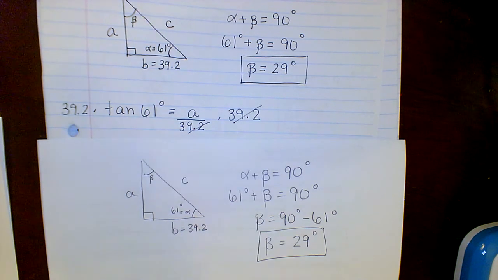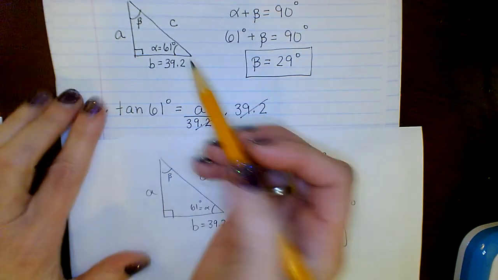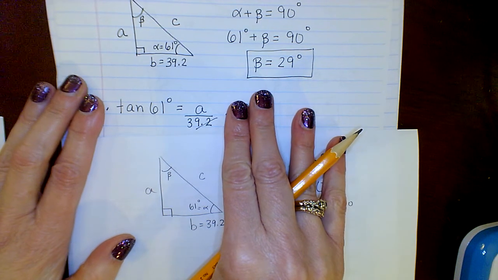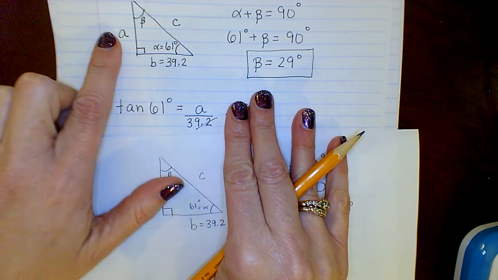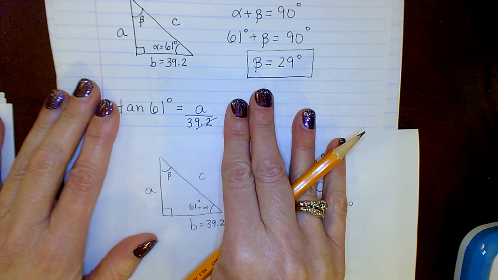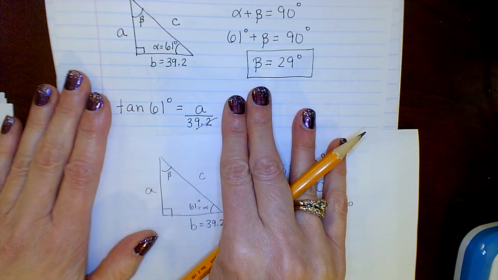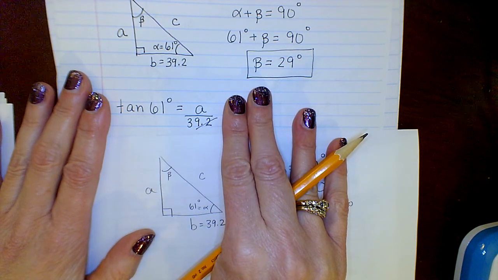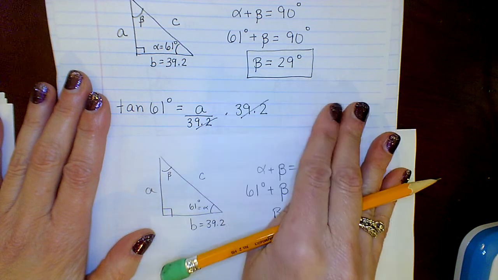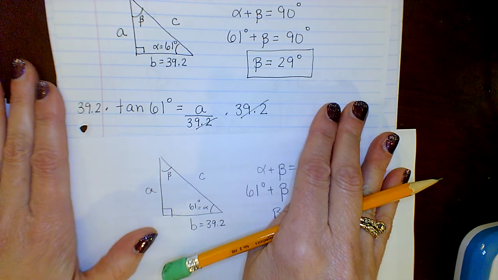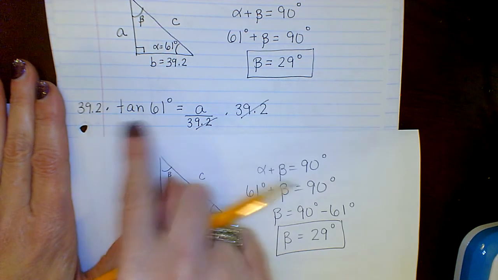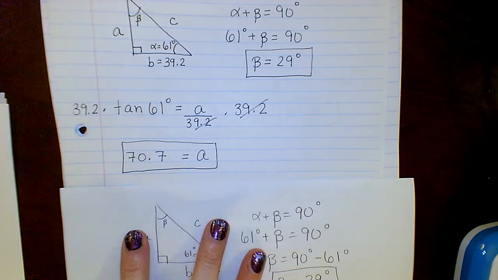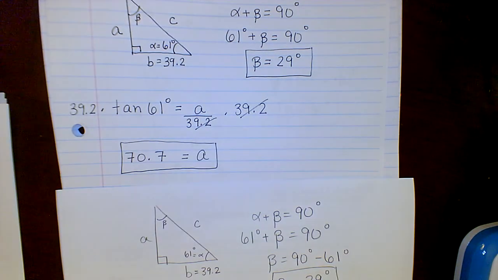The tangent of 61 degrees is going to be the opposite over the adjacent. So the opposite is A, the adjacent is 39.2. I get that from the right triangle trig definition of tangent. To solve that equation for A, I have to multiply both sides by 39.2. Grabbing the calculator, we get 39.2 times tangent 61 degrees, and we get A is 70.7.